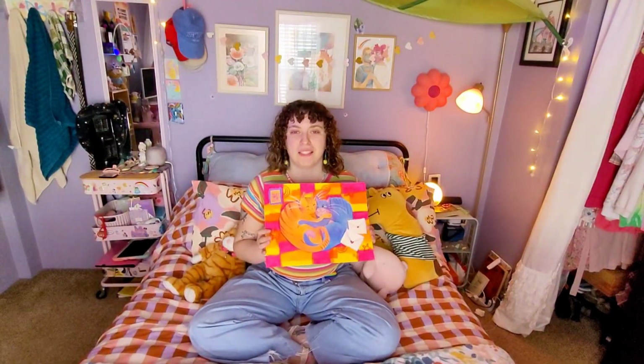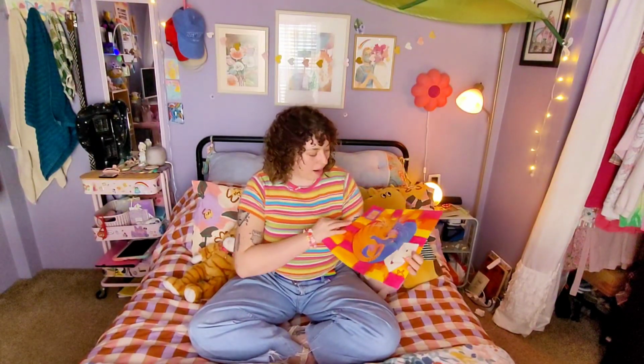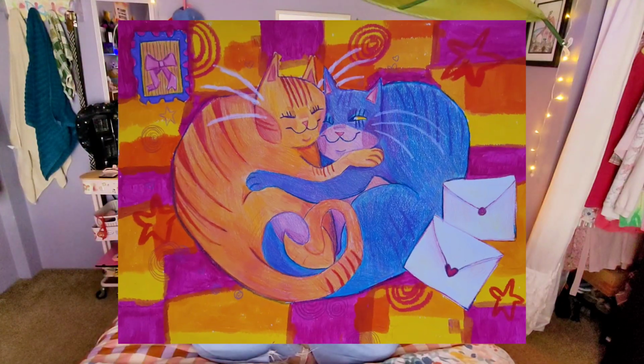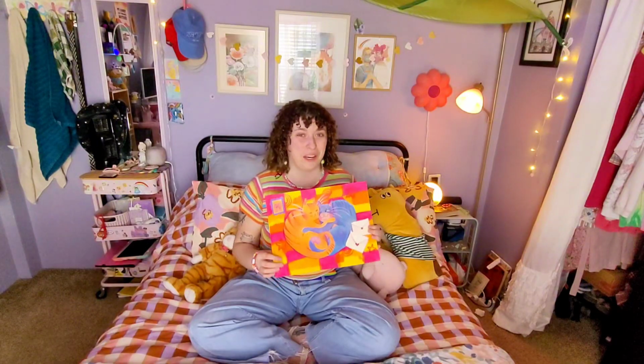We did it, guys. That concludes this month's cat calendar illustration. I am really happy with how this one turned out. I was pretty excited about this one because I was looking forward to doing 2 cats, and I think it turned out really cute. So I hope you guys like it as well.